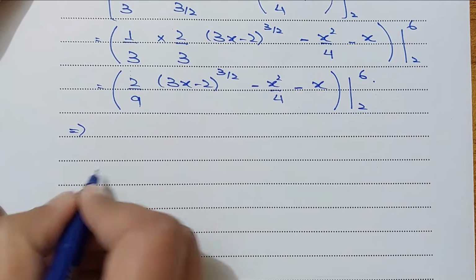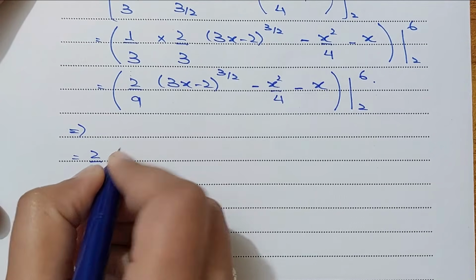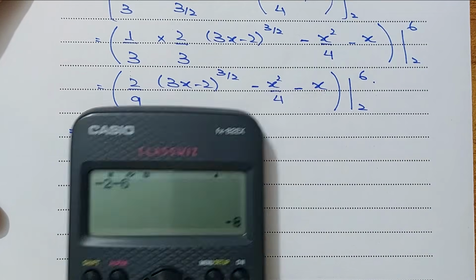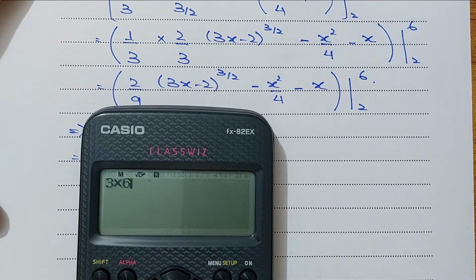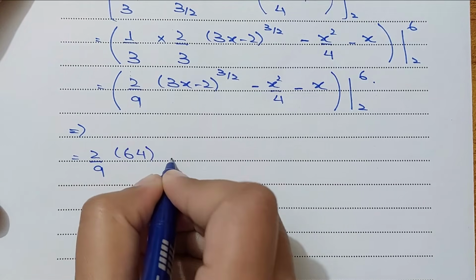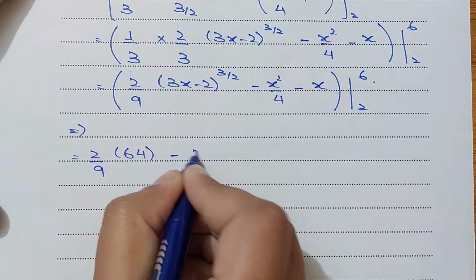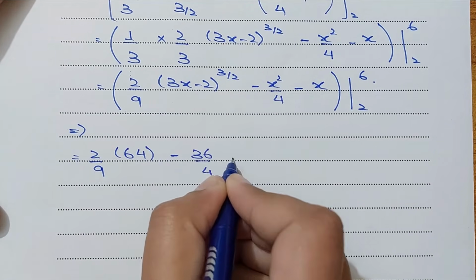Okay, now substituting the limits. 2 by 9, upper limit 6. Let me just solve. 3 times 6 minus 2 is 16. Its power 3 by 2 is 64. 64 minus 6 square is 36 over 4 minus 6.